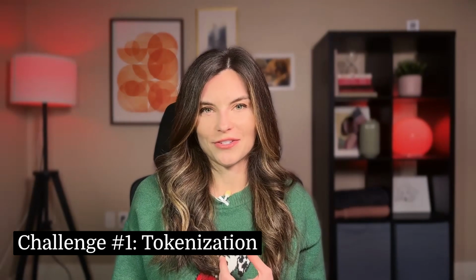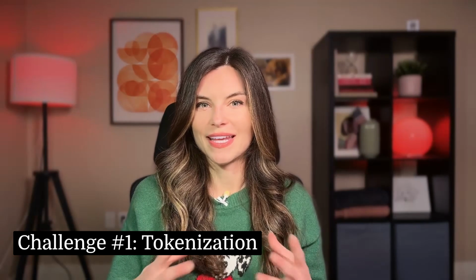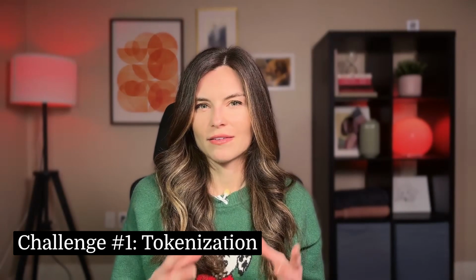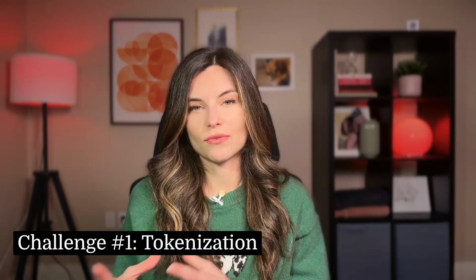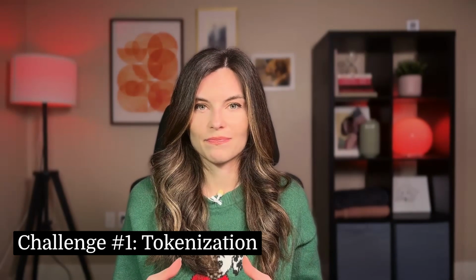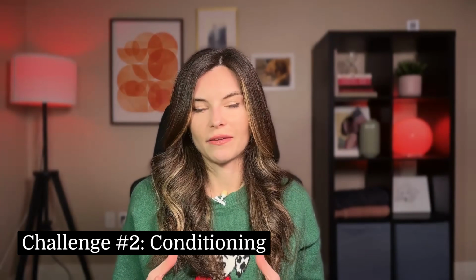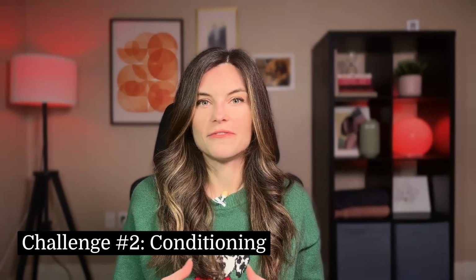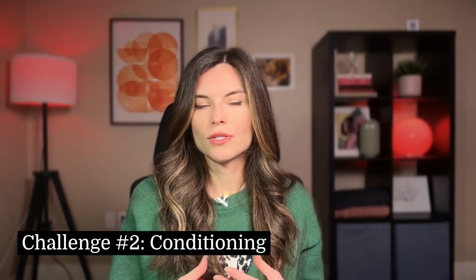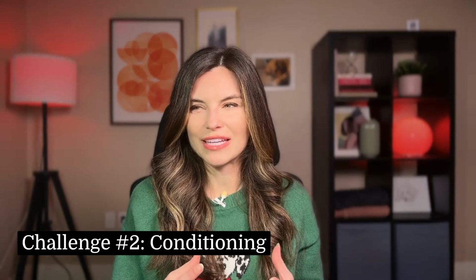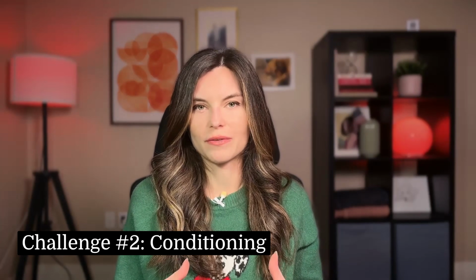One, tokenization. How do you take something continuous like an image and turn it into a discrete sequence of tokens that resembles text? And second, conditioning. How do you get an image or a video generation model to listen to a text prompt, which is inherently such a different form of expression?